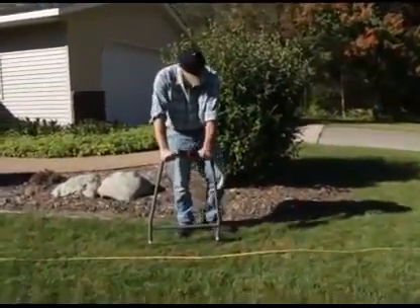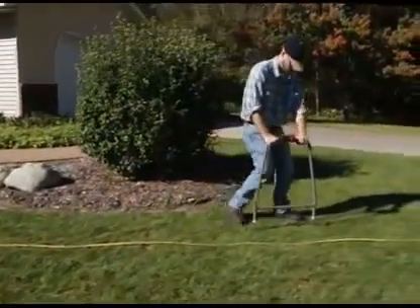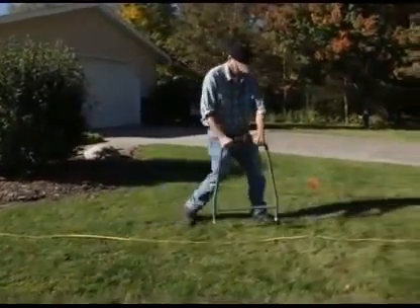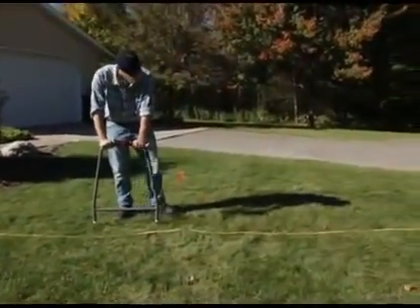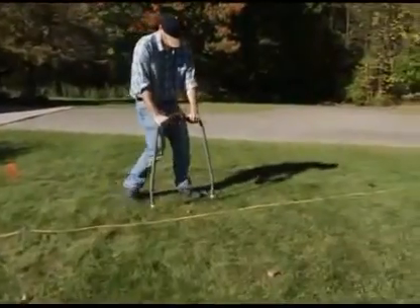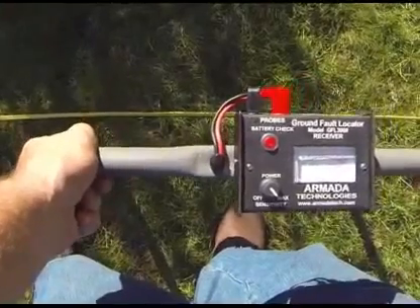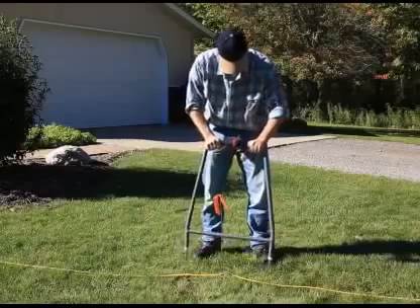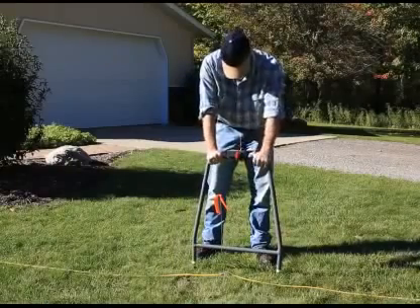Remove the A-frame probes from the ground and move it in the direction of the initial needle kick along the path of the cable. Reinsert the probes into the ground and observe the direction of the initial needle kick. Continue down the path of the cable in this manner until the needle kicks in the opposite direction. This indicates a fault is between the last two places the receiver probes were inserted.